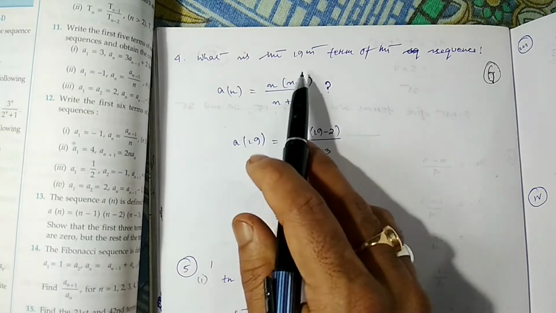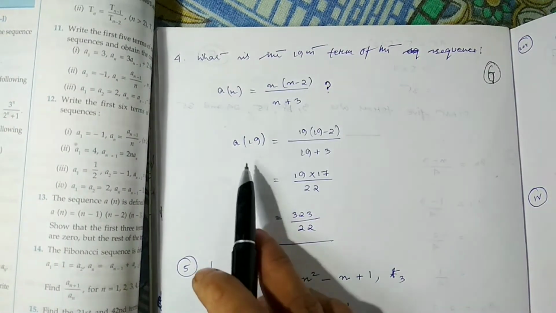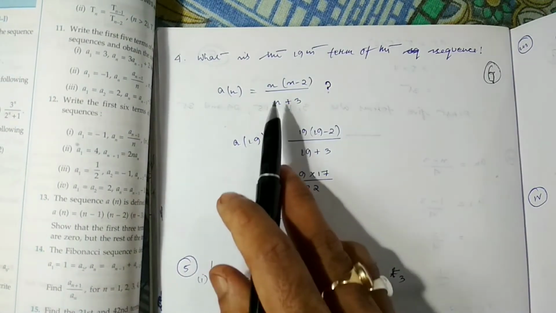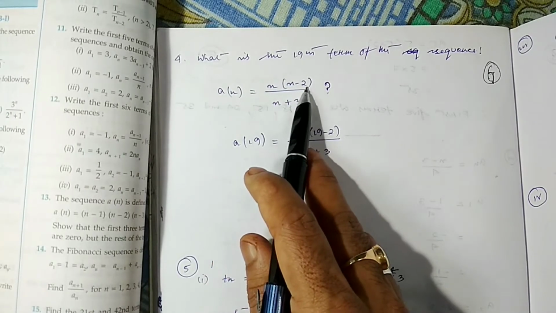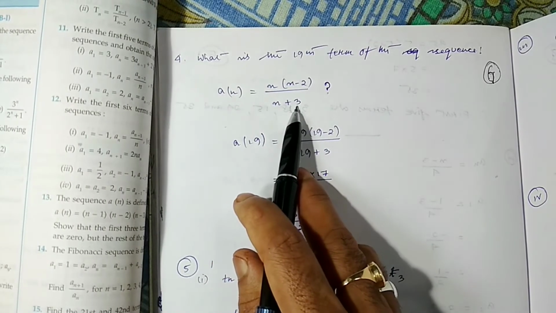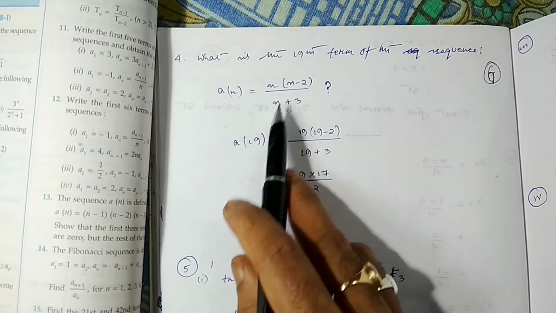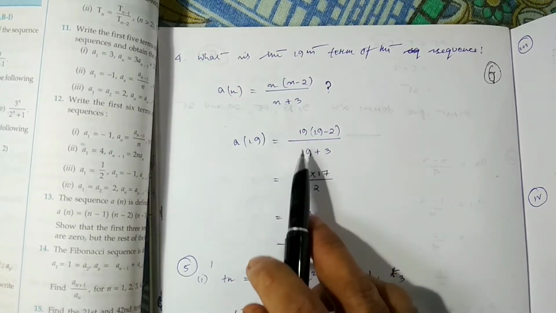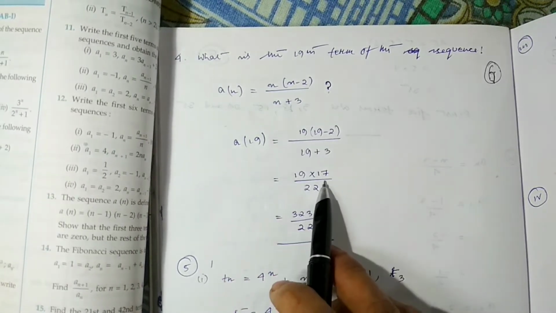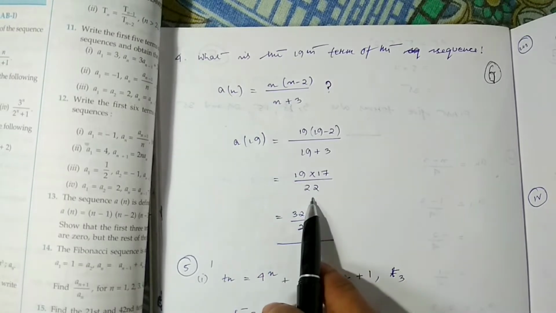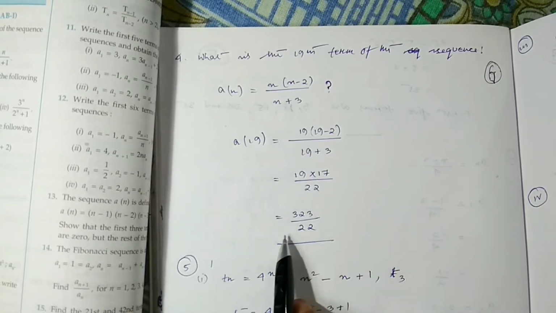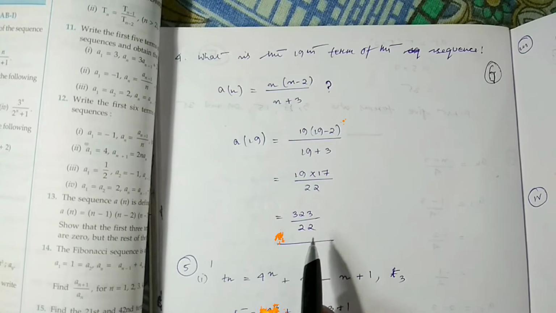Since directly the 19th term is asked, a19 will be (19 minus 2) divided by (19 plus 3). So what we have done is just replace n by 19. 19 minus 2 will be 17, and 19 plus 3 is 22. If I multiply, I am going to get 323 divided by 22.